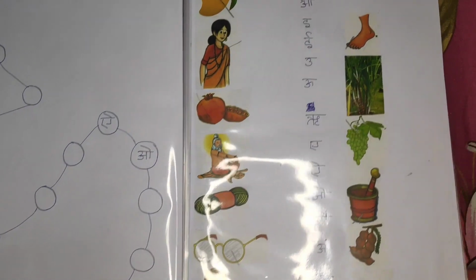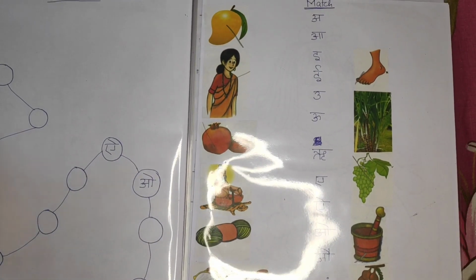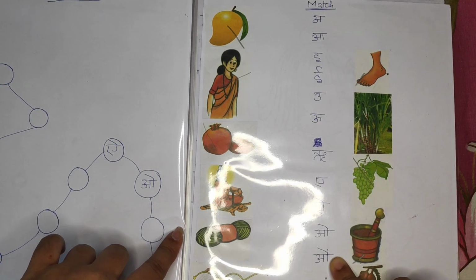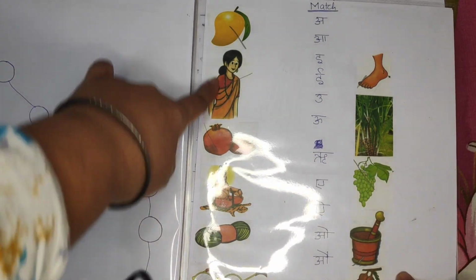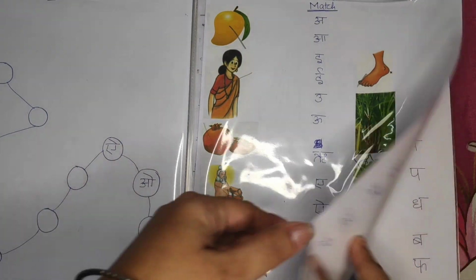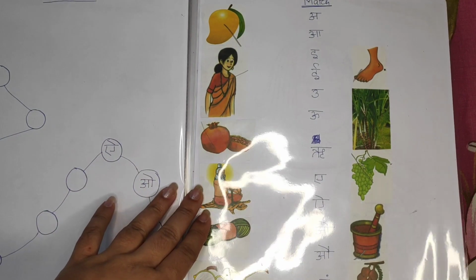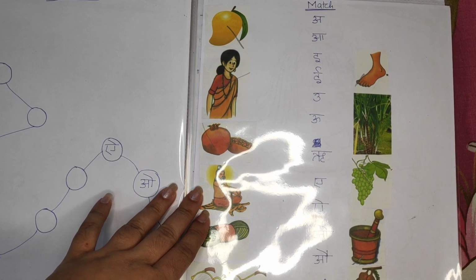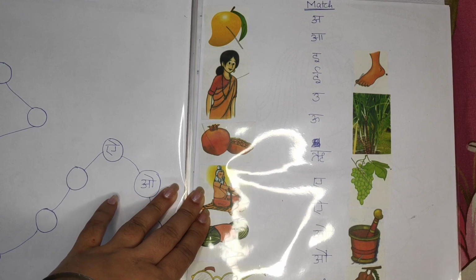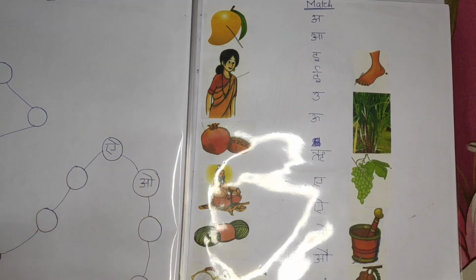Now comes the next one, that is matching. Here I have written in between A, A, E till Re, and then I have kept the photographs. The kid has to join it accordingly. This again you can do for numbers as quantity association. You can do it for ABCDs, capital and small letters, also for Ka Kha Ga Gha.